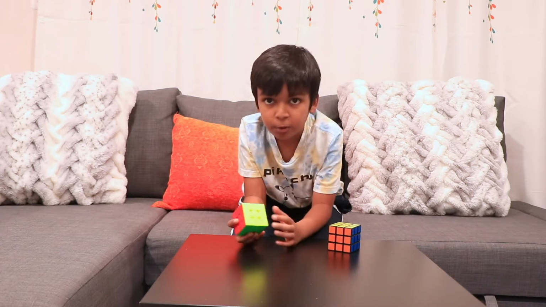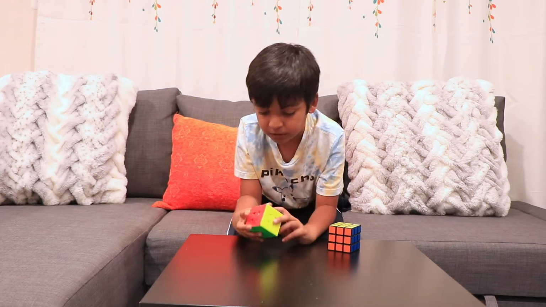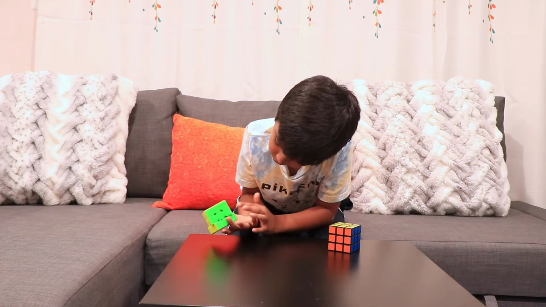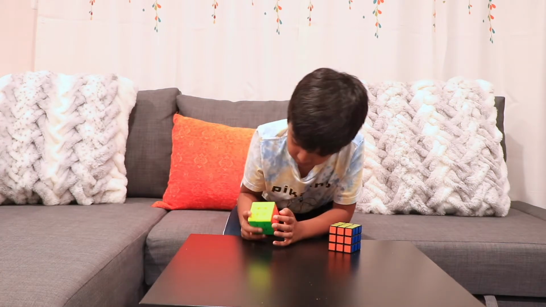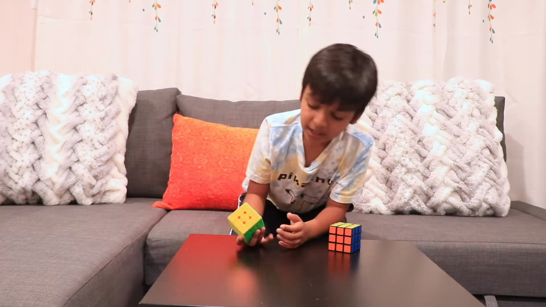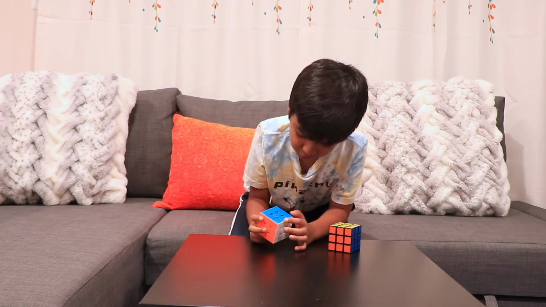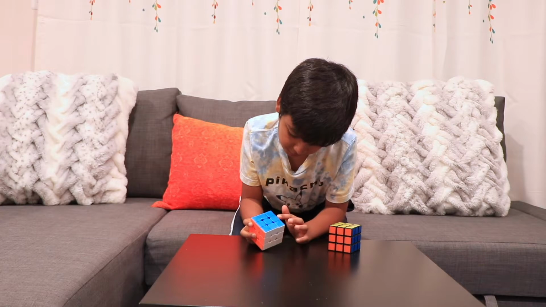A Rubik's Cube has 6 centerpieces. These right here are centerpieces. And it has 8 corner pieces. These are corner pieces on the corners. And 12 edge pieces. The edge pieces are between corner pieces right there.